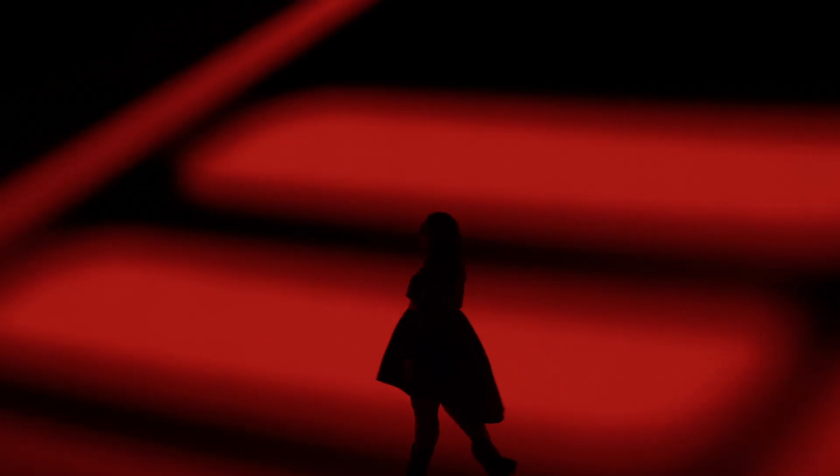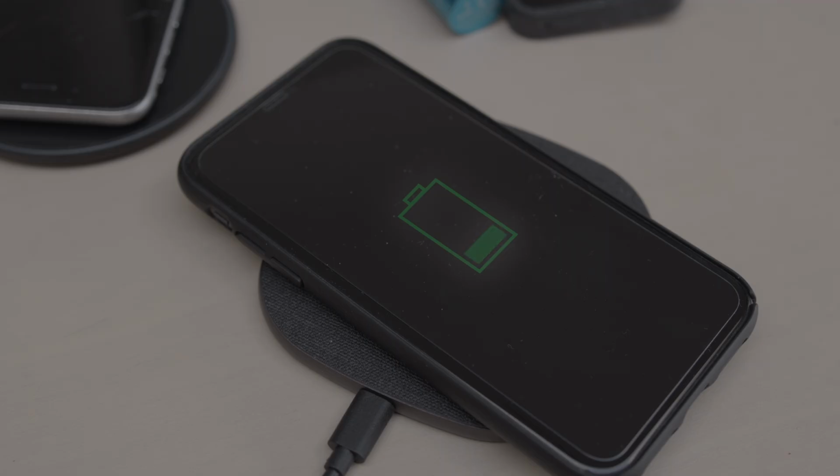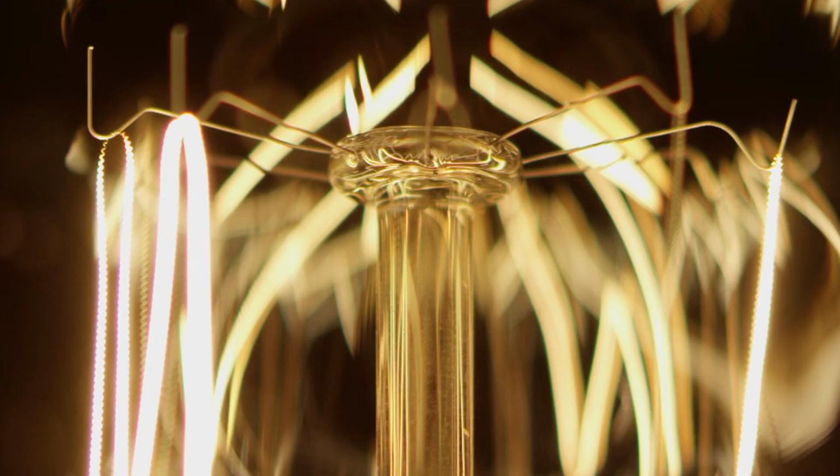Think about how many devices around you rely on batteries. Phones, laptops, even electric cars. But what actually makes batteries work? At the heart of it all is electron transfer. Electrons flowing from one substance to another in a way that releases energy.